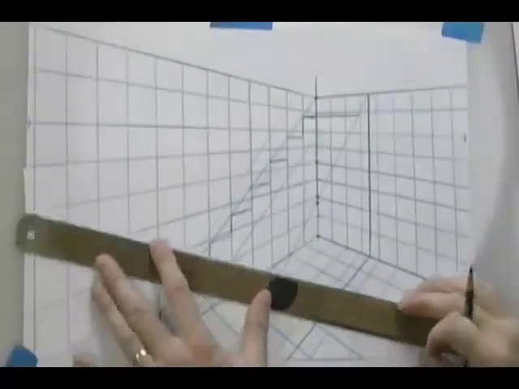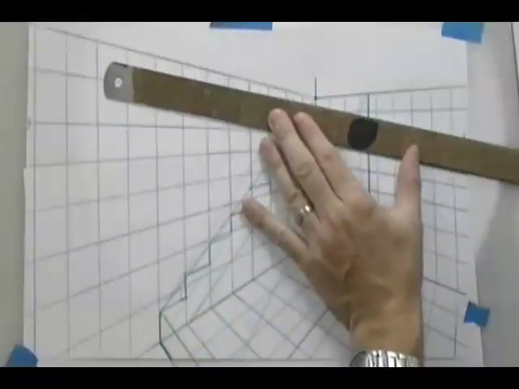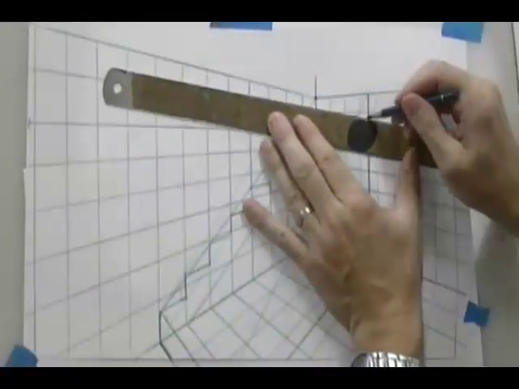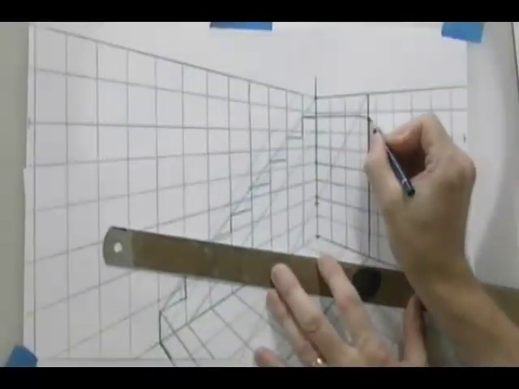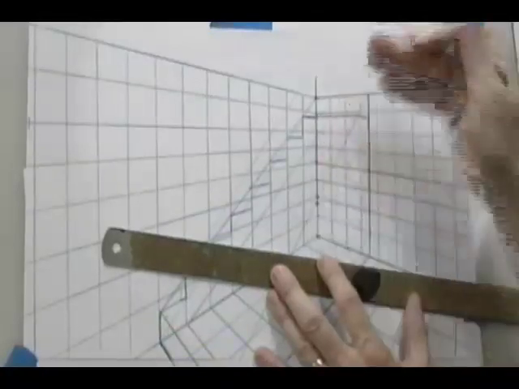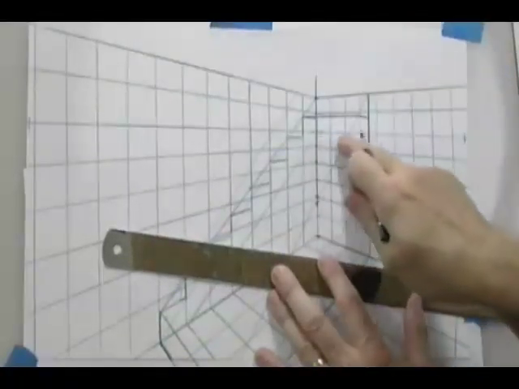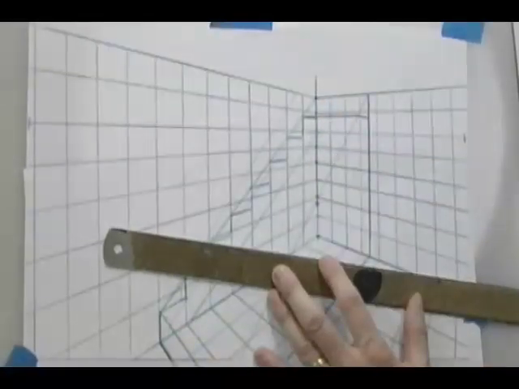Right? So then, from this point, we go back to the vanishing point over here, connect those 2 points together. That's the side of the step. So we got the side of the step, the front of the step, and this side here, that's actually the underside of the step because it's above the horizon line. We're looking up at the underside of the stair.